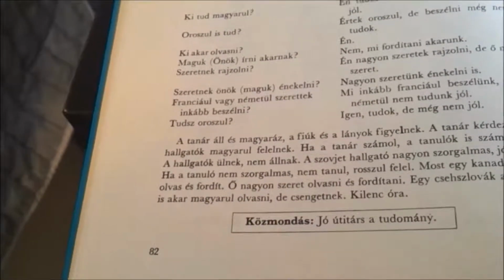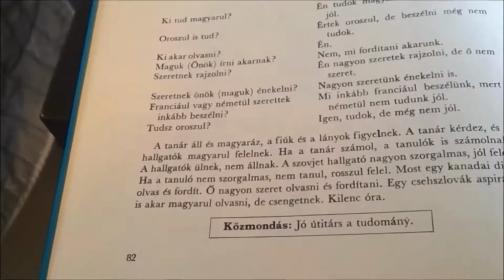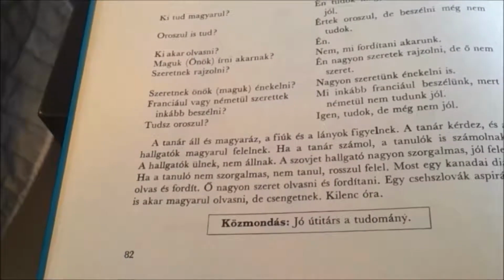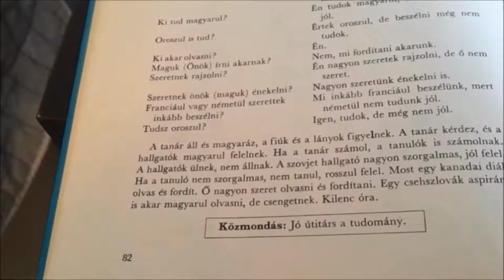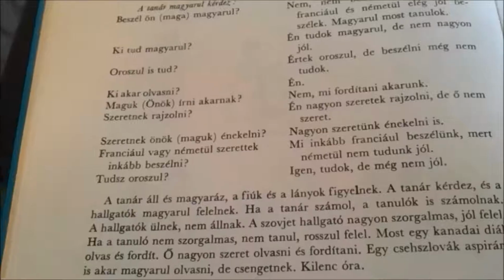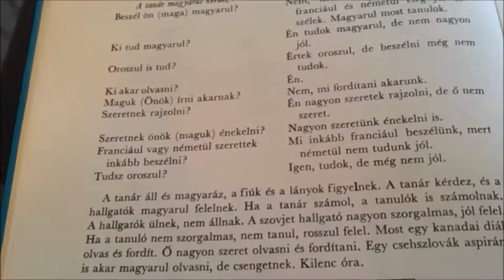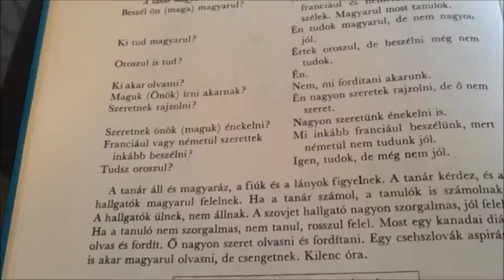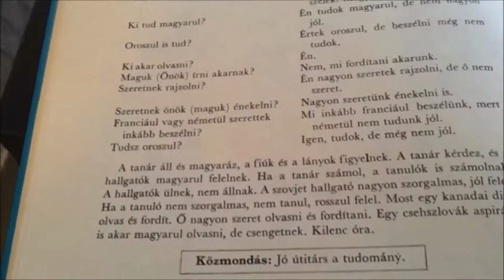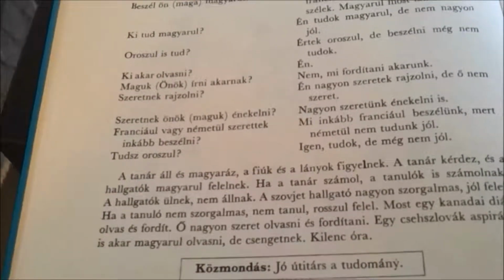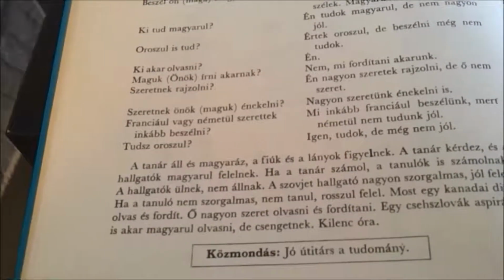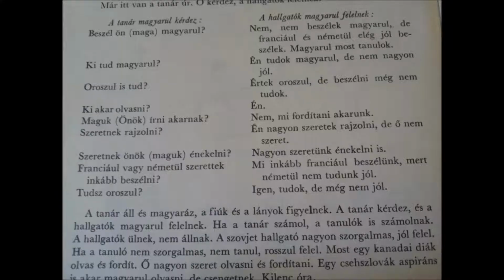Szeretnek önök énekelni? Nagyon szeretünk énekelni is. We also want to sing. Nagyon szeretünk means we would very much like to. Nagyon szeretünk énekelni is. We also very much like to sing. Franciául vagy németül szeretek inkább beszélni.